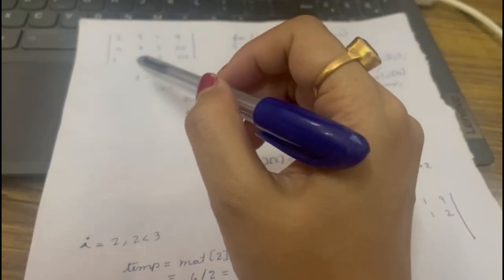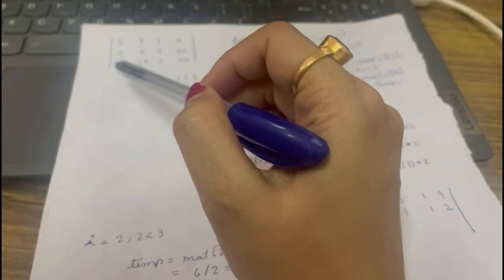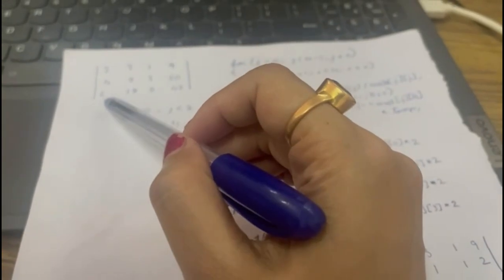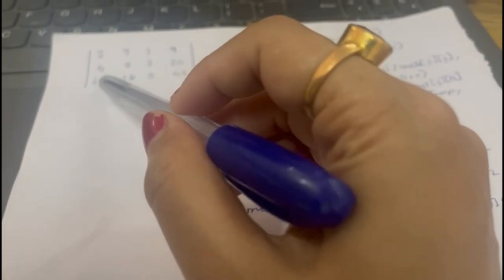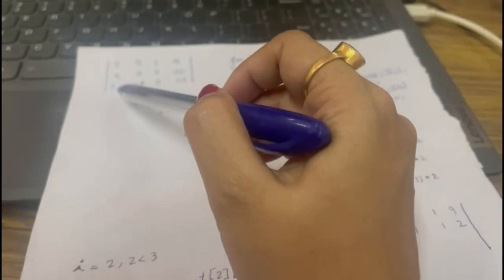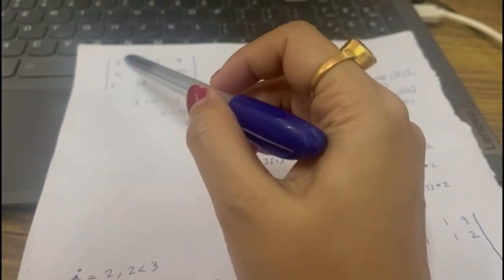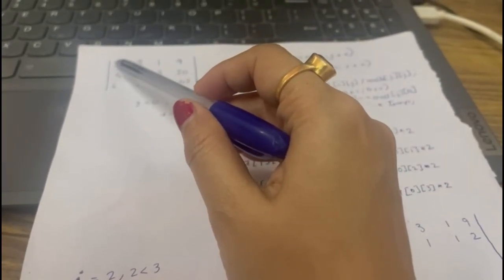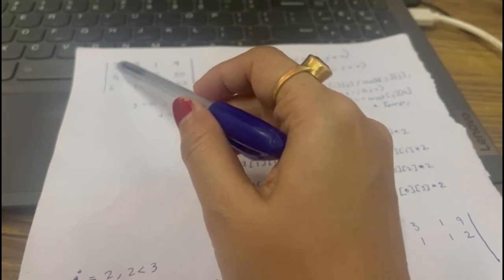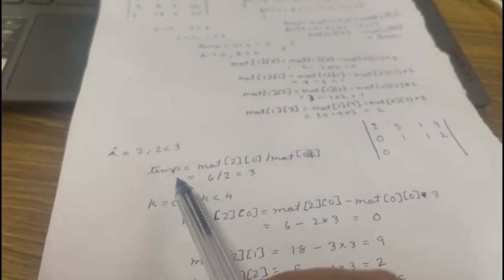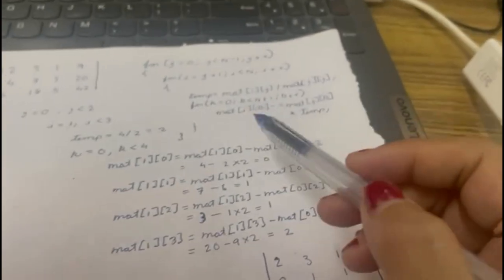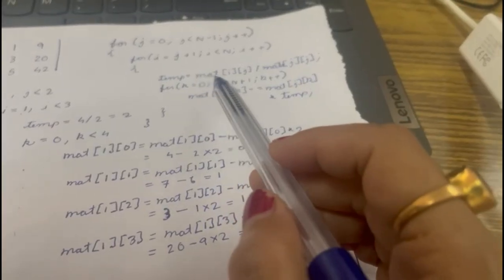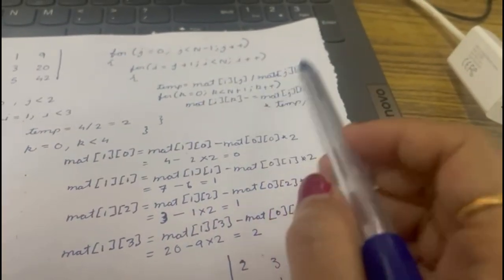Again, our aim is to make this particular 6 into 0. How can we make this 6 into 0? First we need to find by what number we should multiply so that both numbers become equal. For that we are going to find out the temporary variable, by using mat ij divided by mat jj.